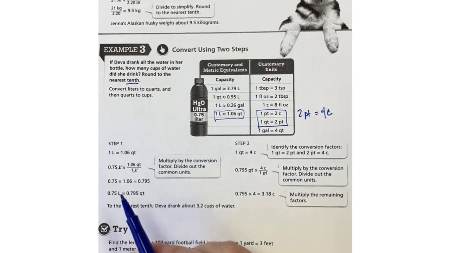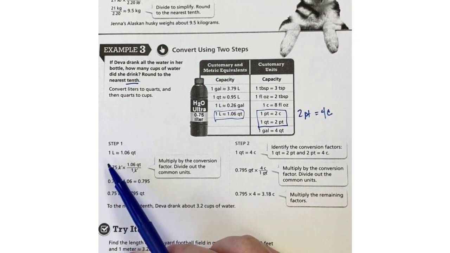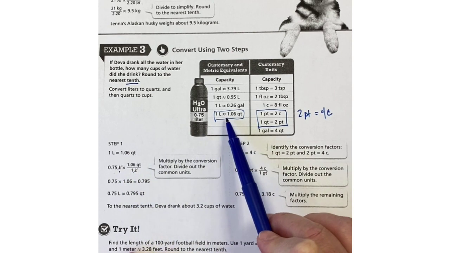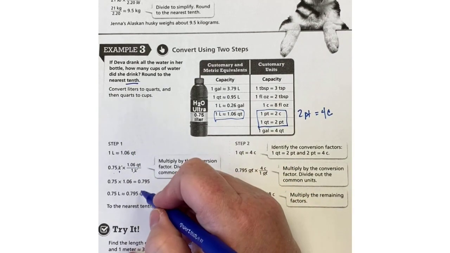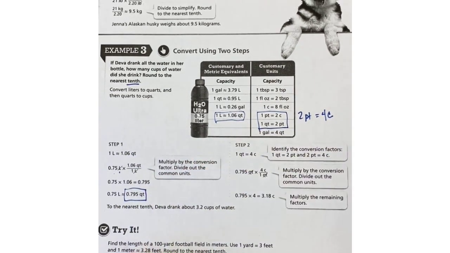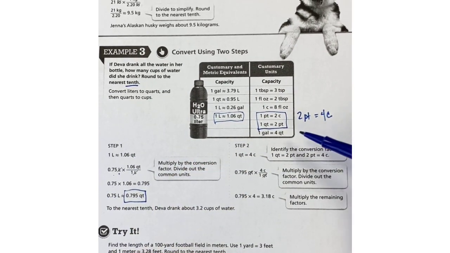Okay, so let's set up our equation. Hers is a 0.75 liter bottle, and we're going to times that by the 1.06, and we get 0.795 of a quart. We know that 1 quart equals 2 pints, 2 pints equals 4 cups.